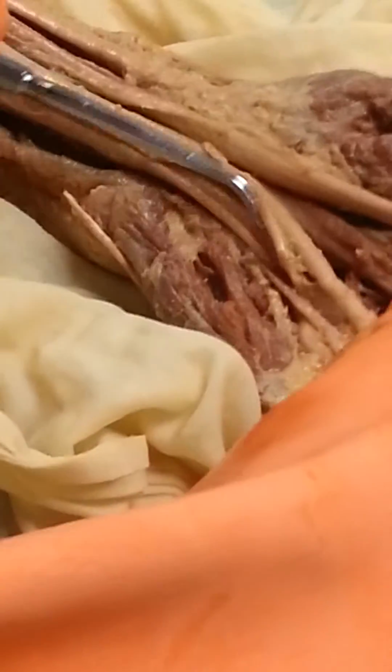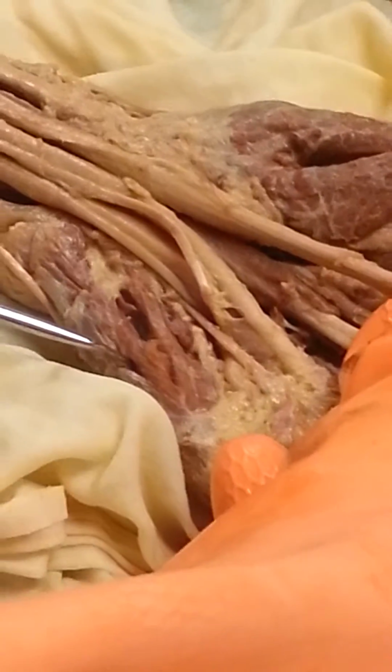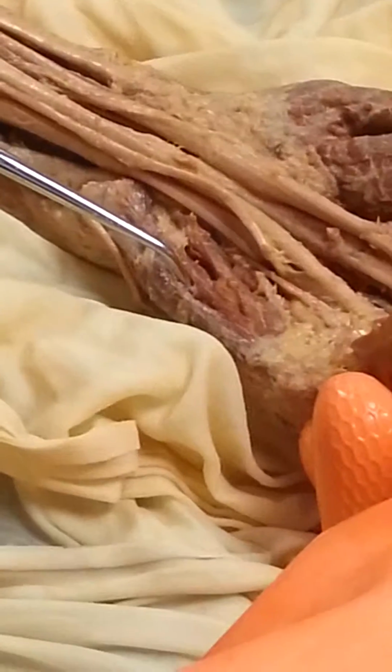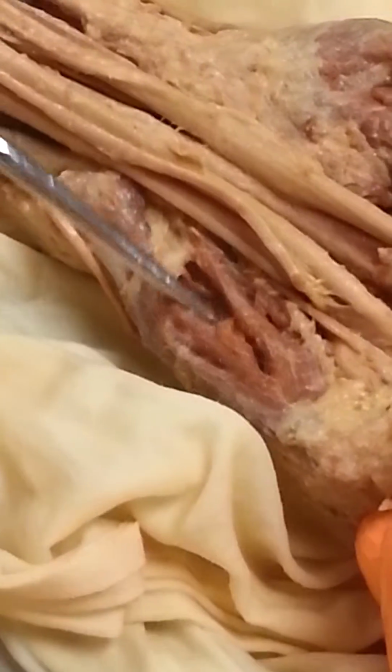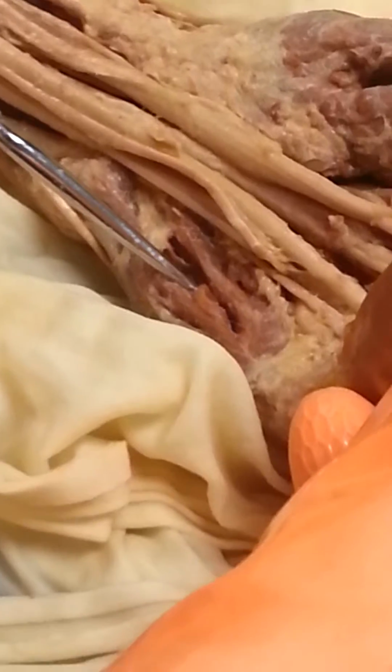Okay. Then over here, we have the abductor digiti minimi. That's the official name for the little finger. Digiti minimi means little finger. The abductor digiti minimi, the flexor digiti minimi brevis, and then inside, the opponens digiti minimi.